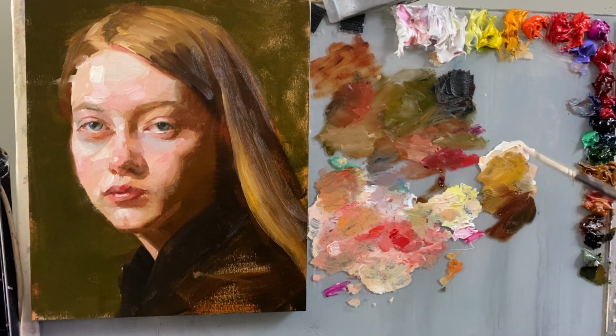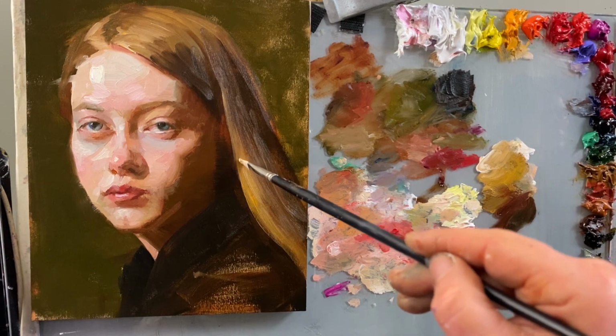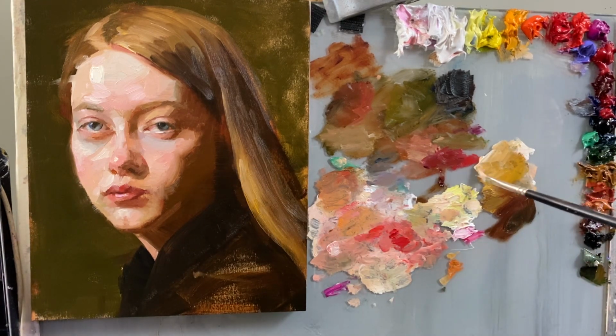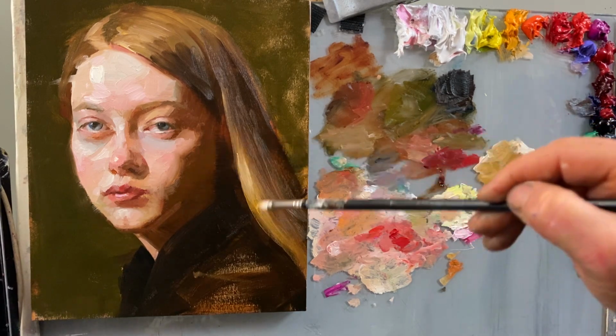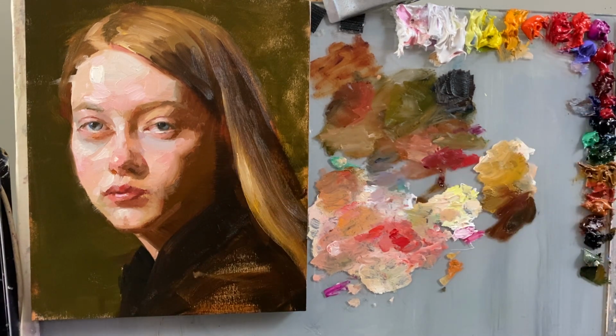Okay. And then maybe coming back with the light and just hitting the corner of that hair with more highlight and letting it go.